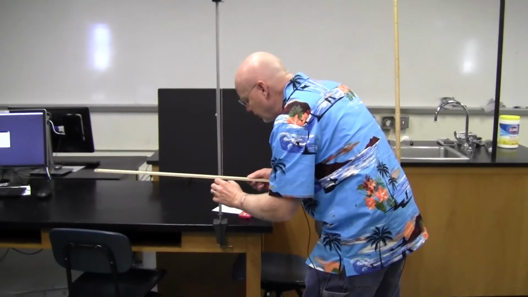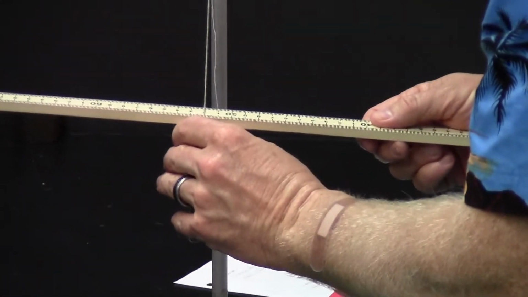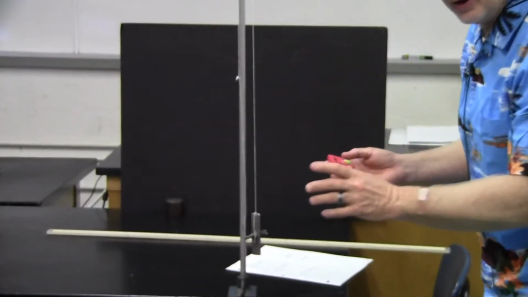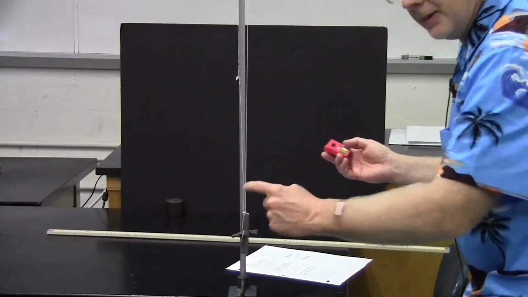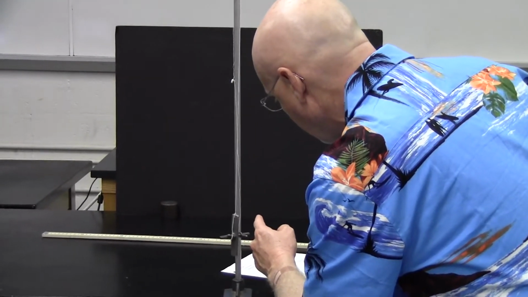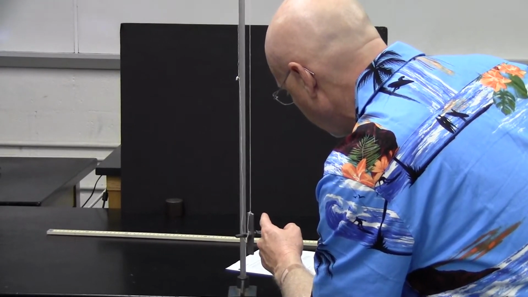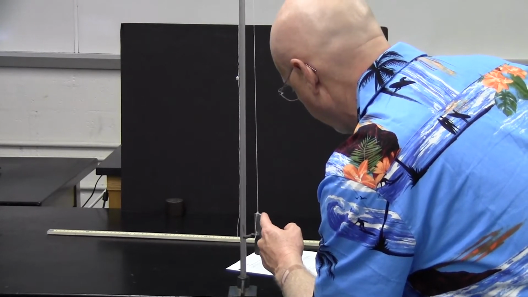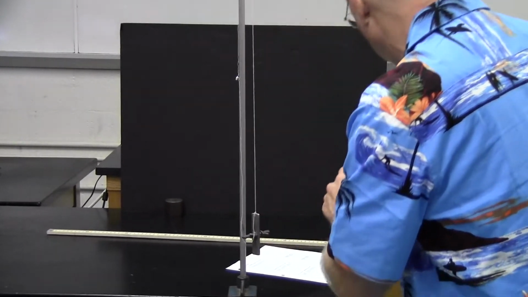So let me just hold my meter stick here. Let me pull it 2 centimeters and let it go. And to measure the period, I'm going to count 10 swings. So when it comes back over to here, ready, start. 1, 2, 3. Oh, wait.